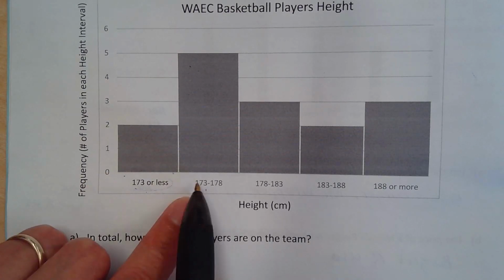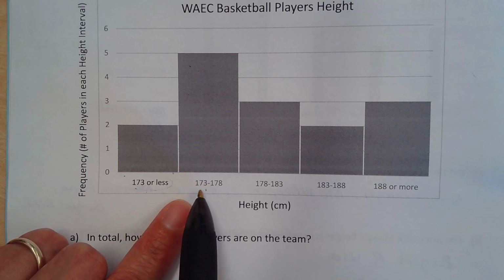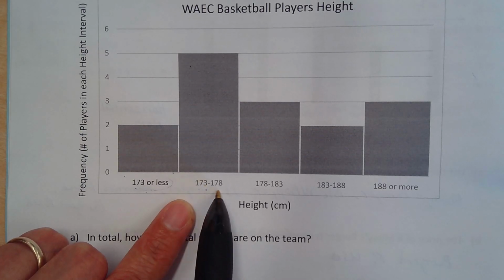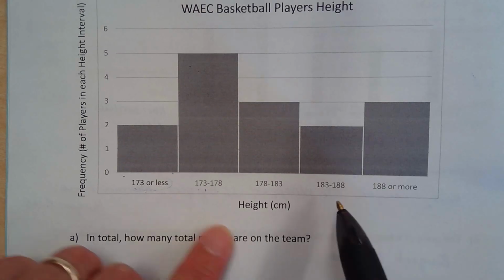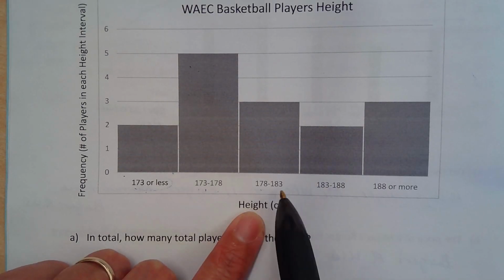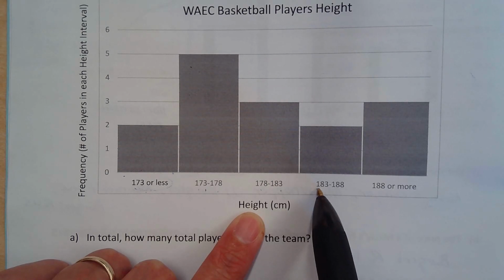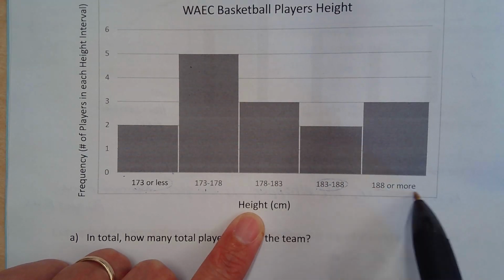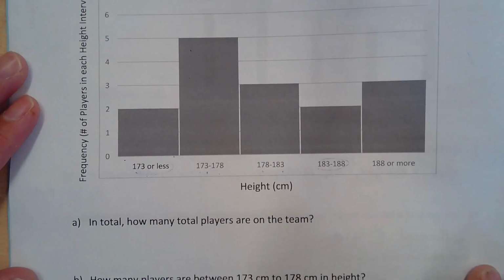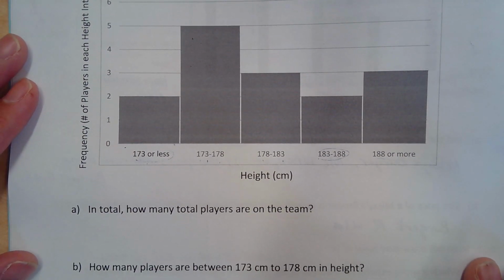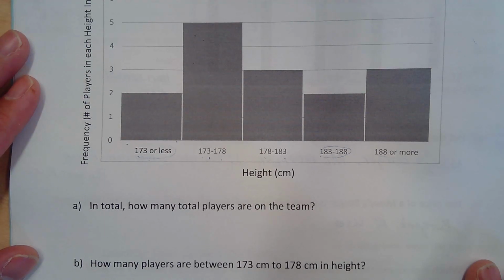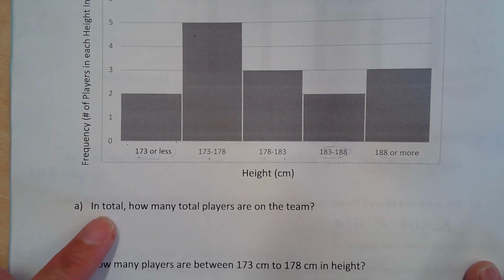And then on this graph, it's 173 to 178. And then here, 178 to 183. Okay, so there's a range of numbers in here. So the next question, letter A. In total, what is the meaning of total? The amount.